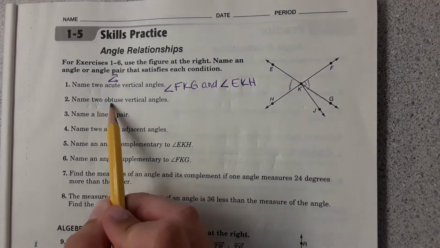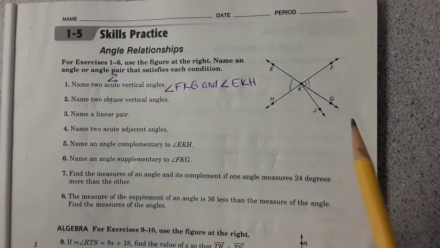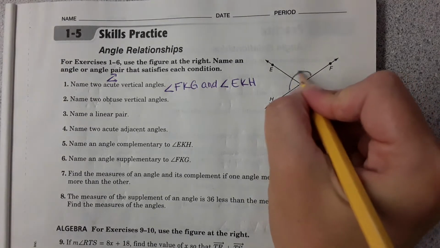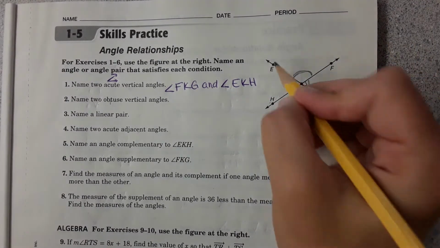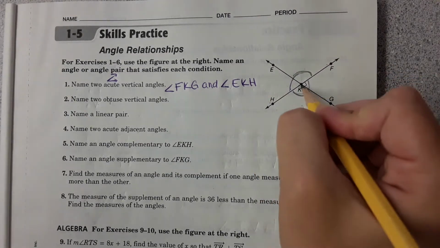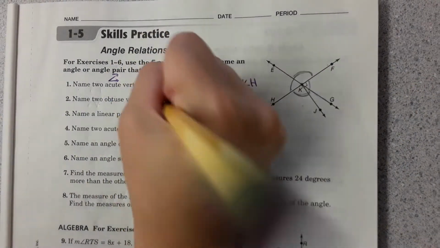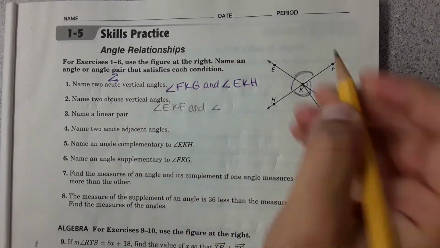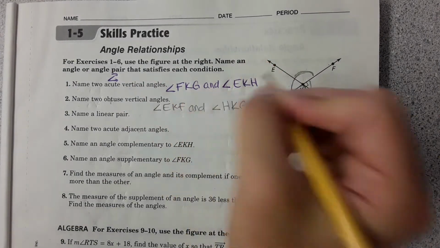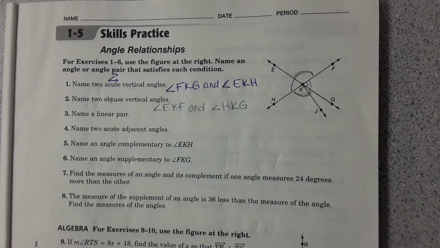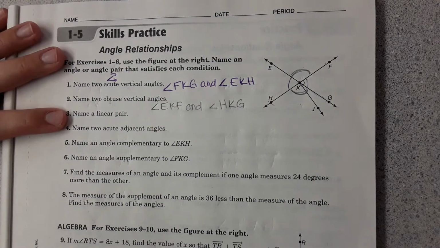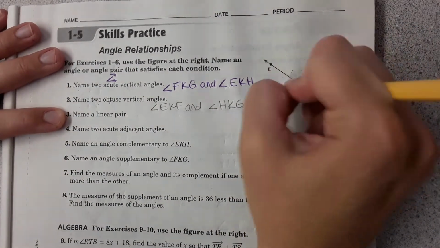Next, it says name two obtuse vertical angles. Well, this angle and this angle are vertical, and they're also obtuse. So angle EKF and HKG. I started writing in pencil so I can erase some of my marks so it doesn't get too crowded.